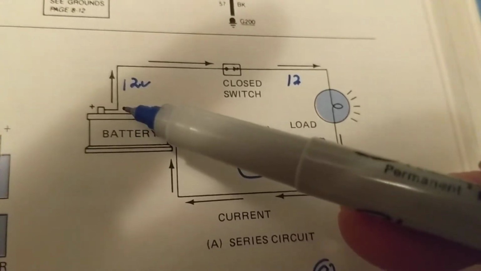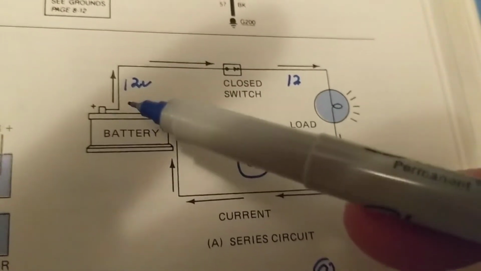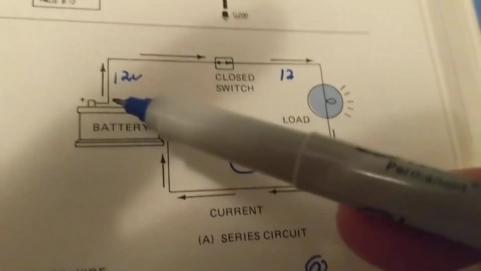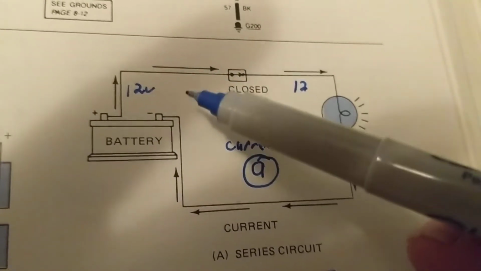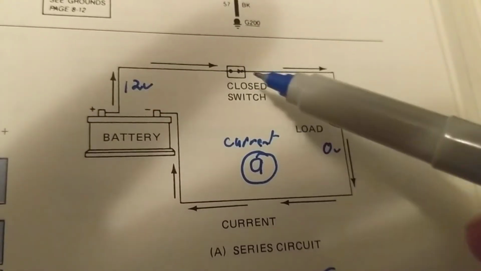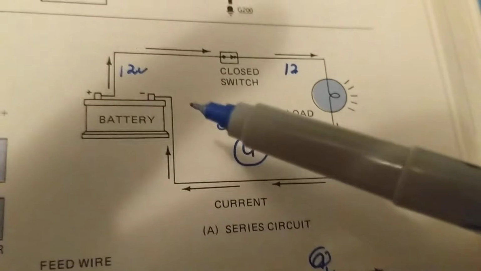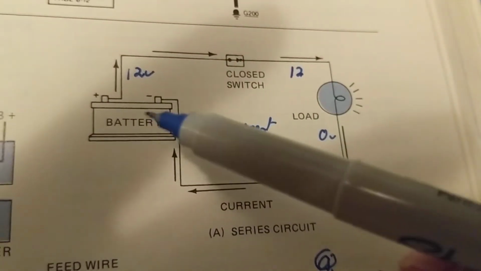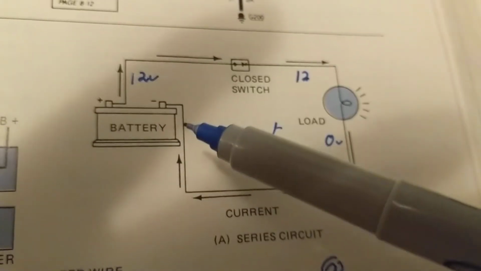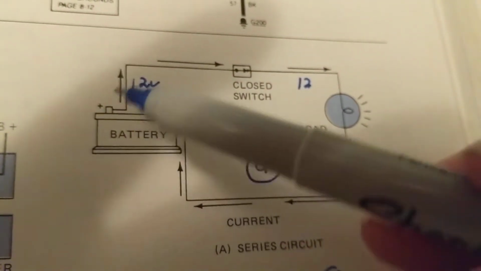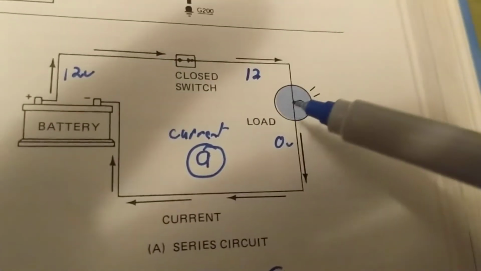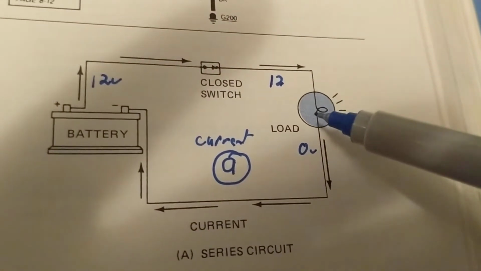That pressure will force a current of electrons to flow through the circuit. There are obviously debates, positive to negative, negative to positive. That's not really important. What's important is that current does flow through this bulb, which is the load.